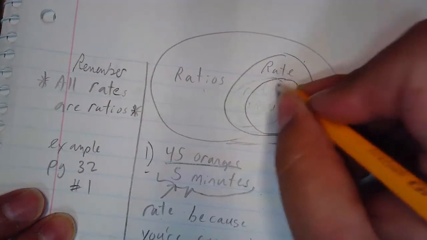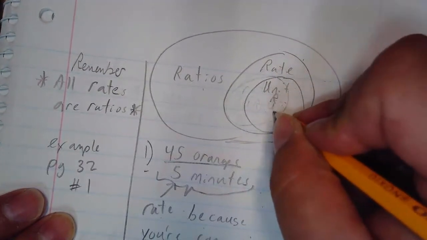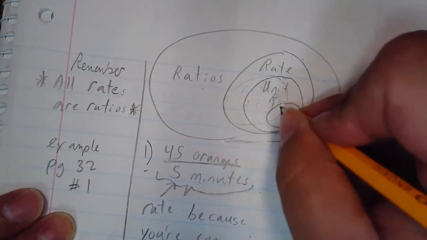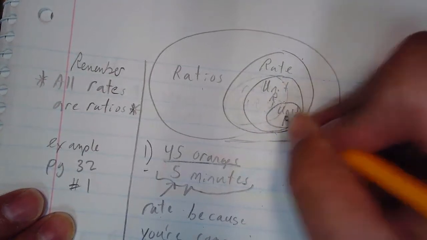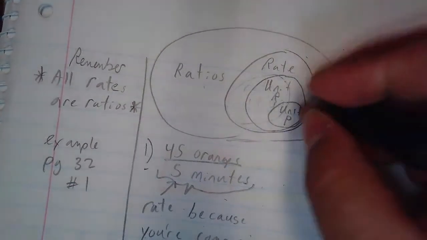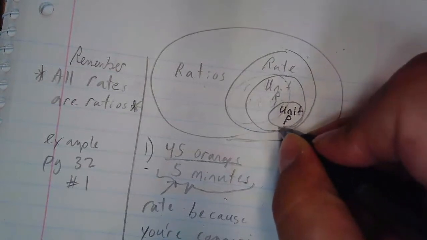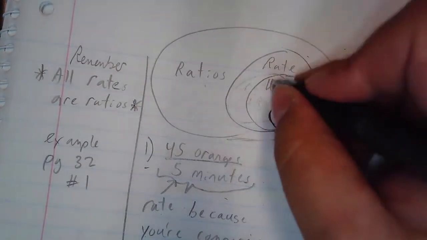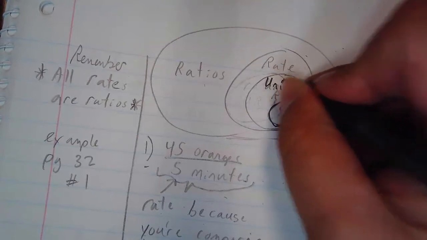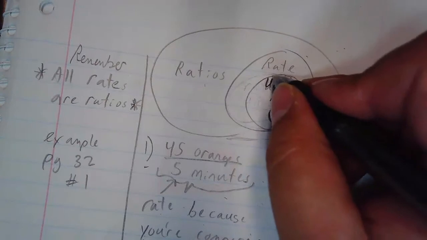And then for rate, you have unit rates. And then inside unit rates, you have a unit price. So, I'm going to highlight this, darken it a little bit so you can see. There you go. Much better.